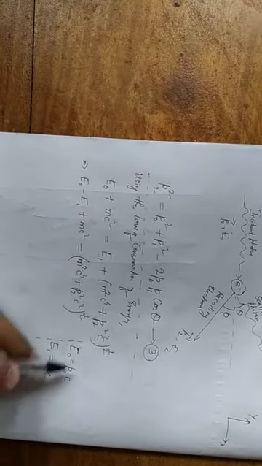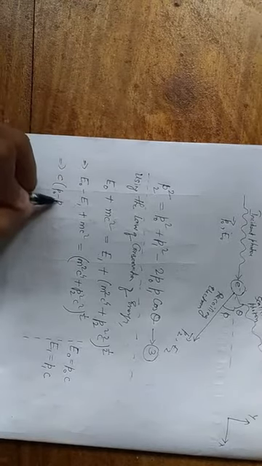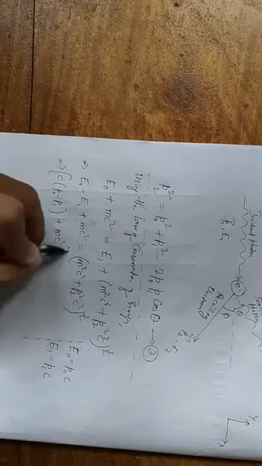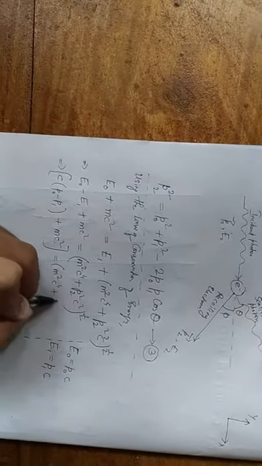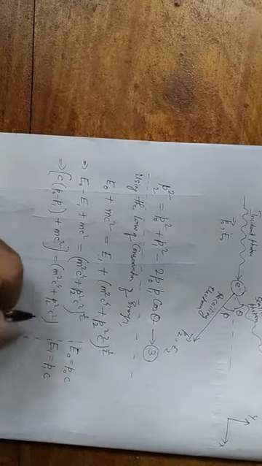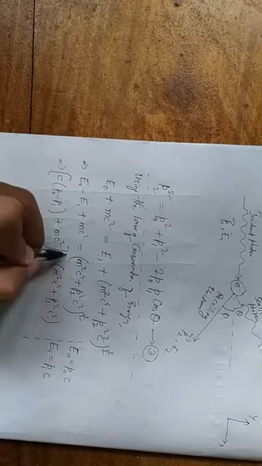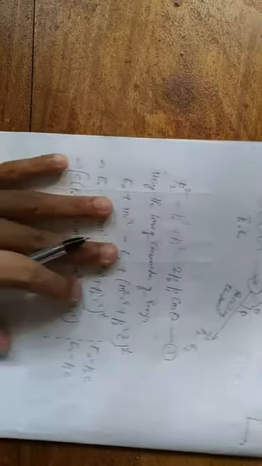Now using this result, put it here: c into (p naught minus p1) plus mc squared is equal to m squared c raised to 4 plus p2 squared c squared. Now remember, if you square on both sides, this half is removed, so you have this whole squared. So ultimately what you will have is this.